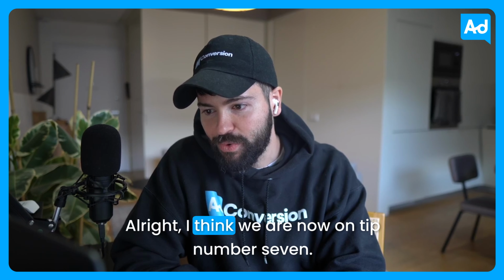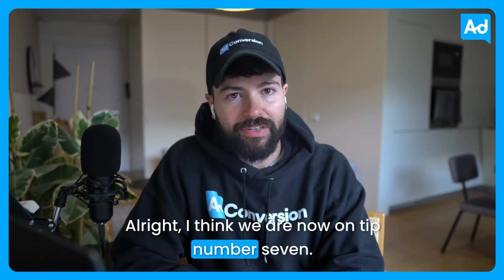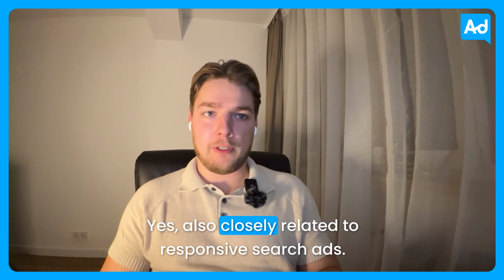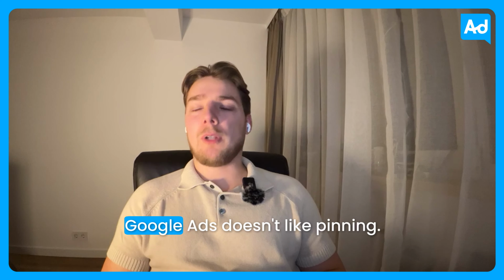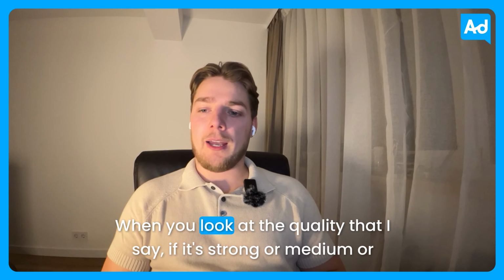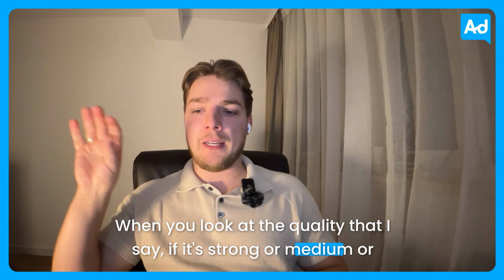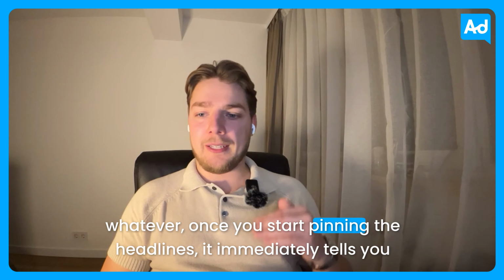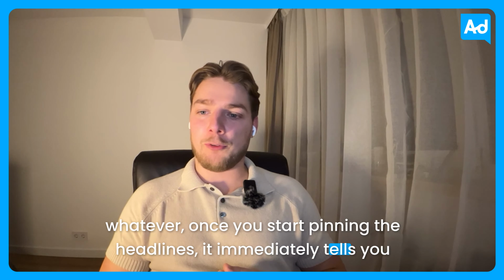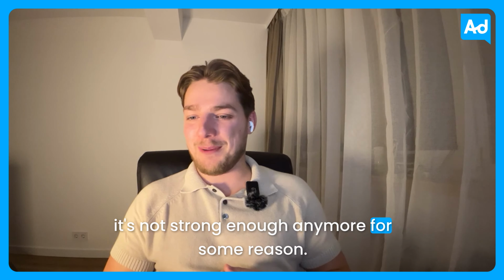All right, so I think we are now on tip number 7. Yes, also closely related to responsive search ads. Google Ads doesn't like pinning. When you look at the quality rating, whether it's strong or medium or whatever, once you start pinning the headlines, it immediately tells you it's not strong enough anymore, for some reason.